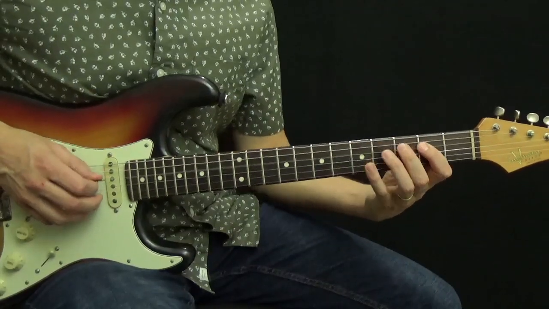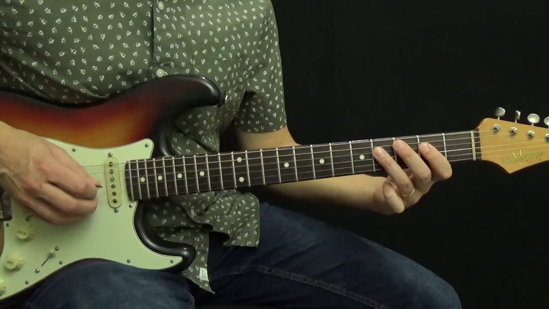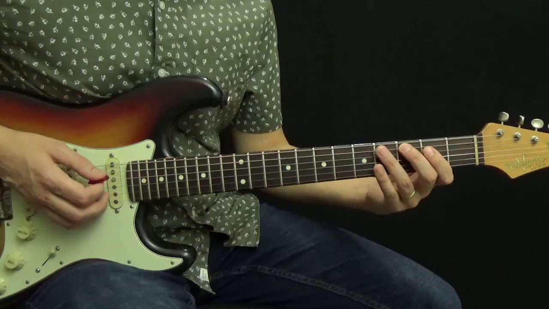Instead, it has a sharp or augmented fourth, which is 1 fret higher. Even though the sharp fourth interval is diatonic, which means it's from the parent major scale, it sounds unnatural. It's hard to sing, too.